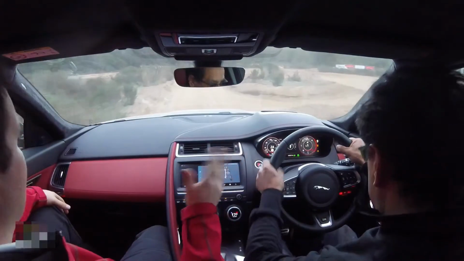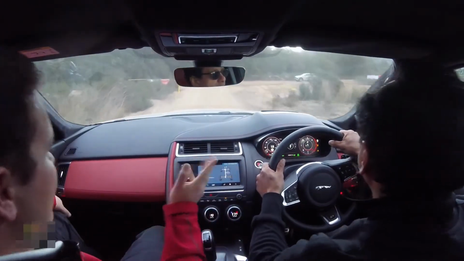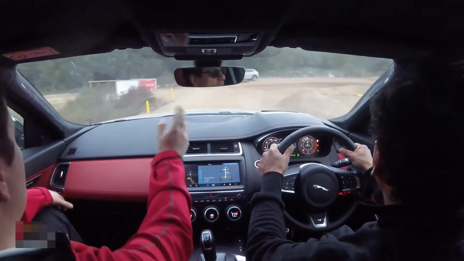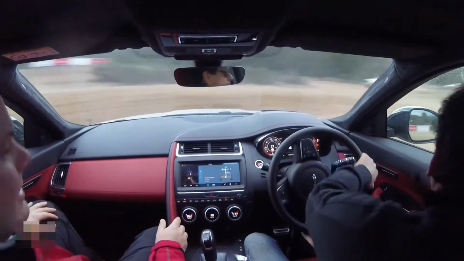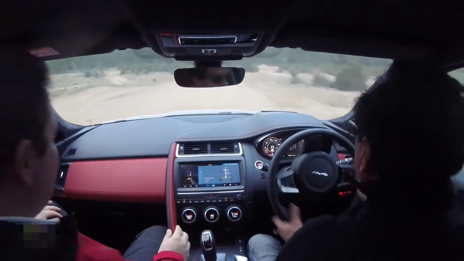So this is perfect speed, okay? Just keep going, nice and steady, a bit faster. That's good, keep going, keep going. Turn, power, power, power. And start taking the lock off. Good skills.